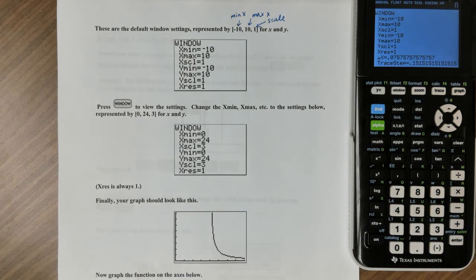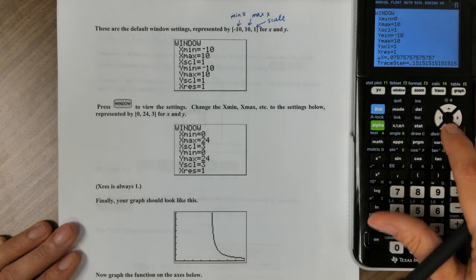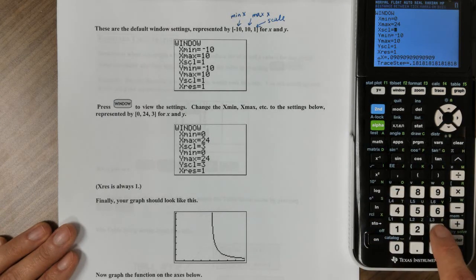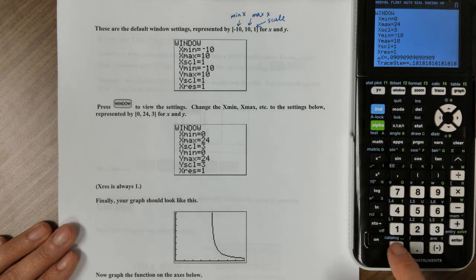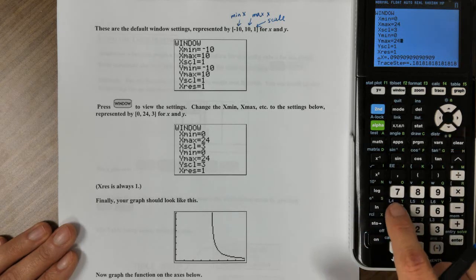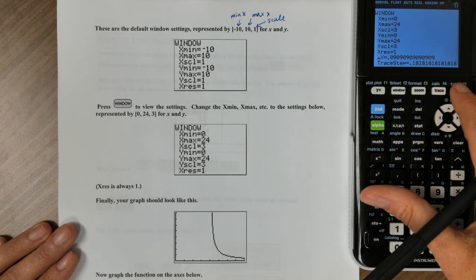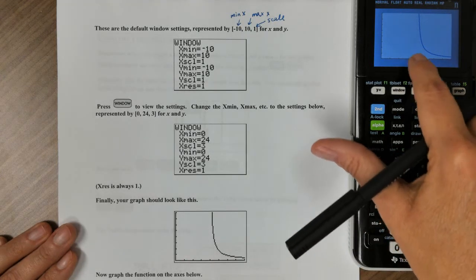So we could change this by going from 0 to 24 for the x min, x max. Our scale is now going to be 3. We want each tick mark to be worth 3. Y minimum, 0 up to 24. Y scale, count up by 3 instead of 1. And now if we hit graph, now ours looks like this viewing window. So we can see this interesting behavior around x equals 12.